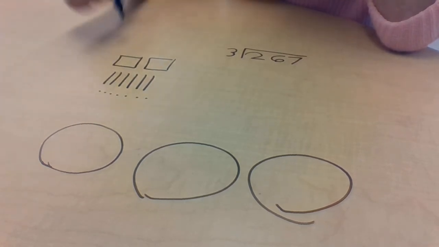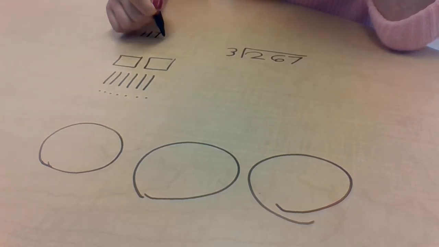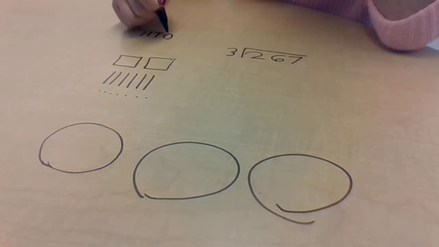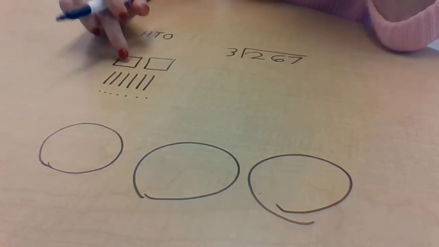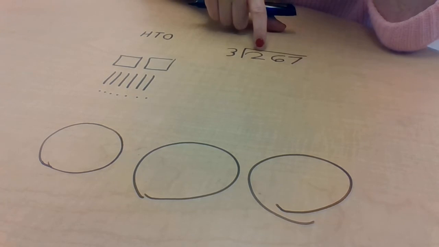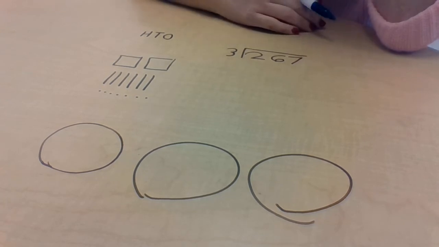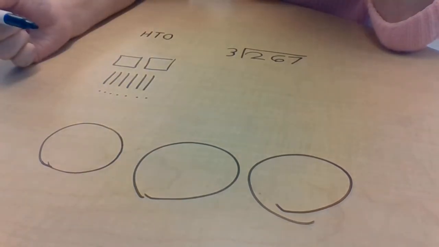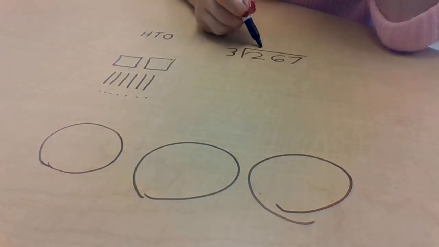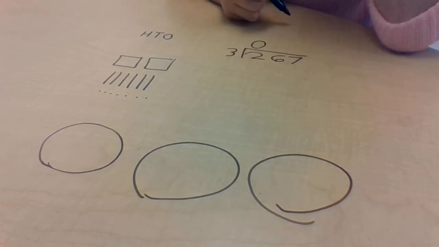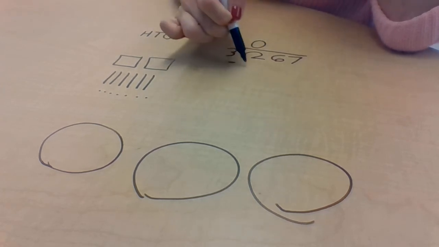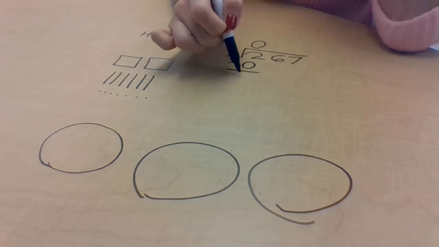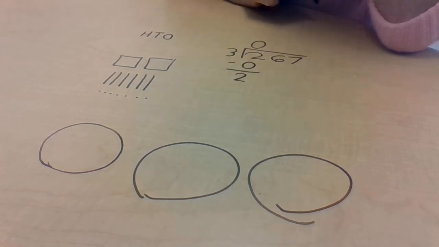So I would start with the hundreds. I still tell students to do this: hundreds, then tens, then ones. So I start with my hundreds and I think to myself, if I have 2 hundreds and I need to make 3 equal groups, how many hundreds could I put in each group? Well, I don't have enough to put 1 in each group, so the answer for this situation would be 0. I can't put any in the groups. So I didn't take away anything yet. I would just subtract 0.